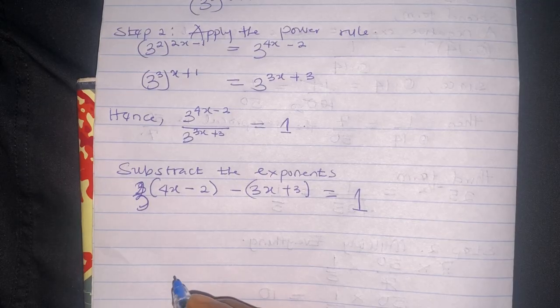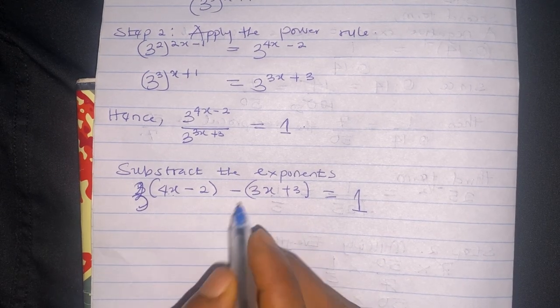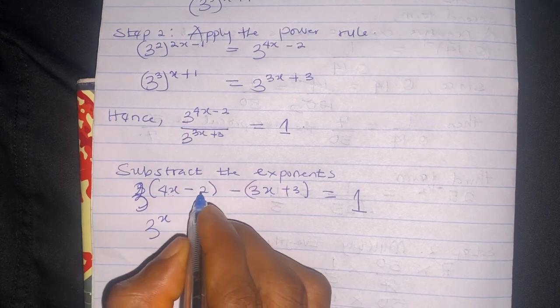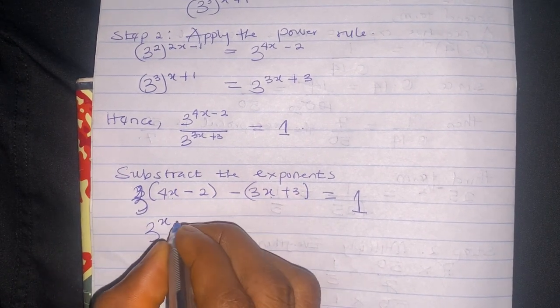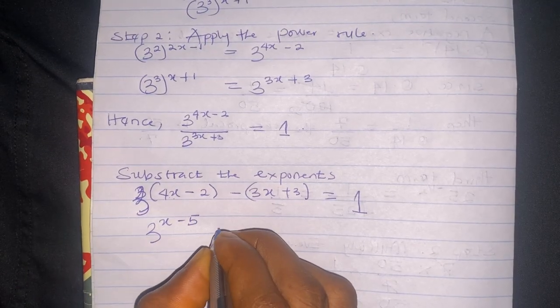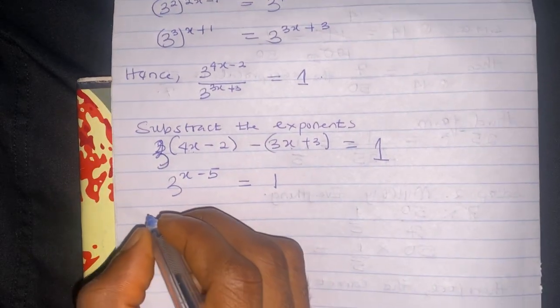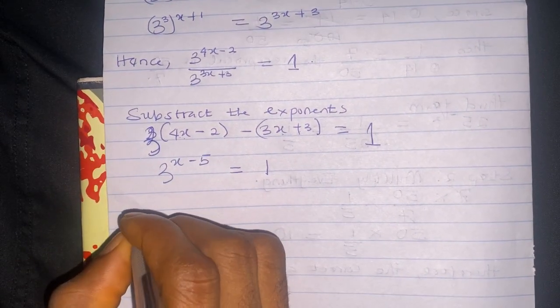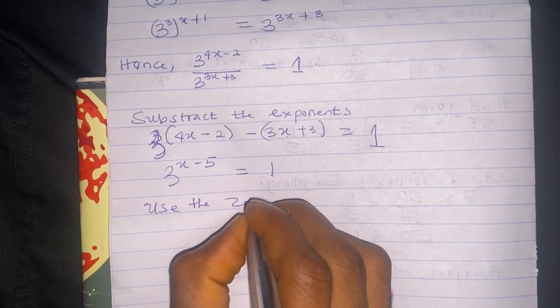If we simplify that further, we have 3 into 4x minus 3x will give us x, right? 1x. So we have x. Now we have minus 2 minus plus 3. Don't forget, plus times minus will give us minus. So minus 2 minus this will give us minus 5 equal to 1.